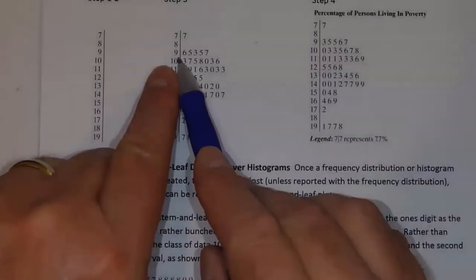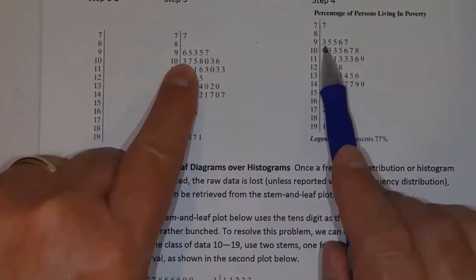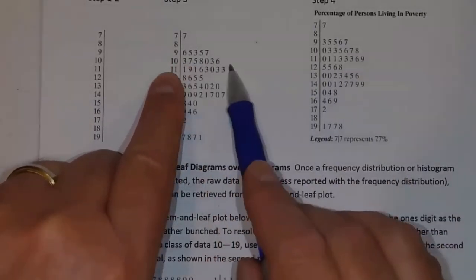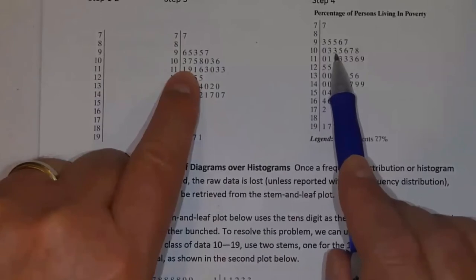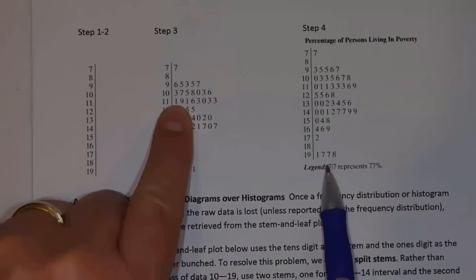So like here at the 9, we had 6, 5, 3, 5, 7. So we rearranged that to 3, 5, 5, 6, 7 so that they're in order. Likewise, we rearrange this so it's 0, 3, 3, 5, 6, 7, 8, and so on. Include a legend.